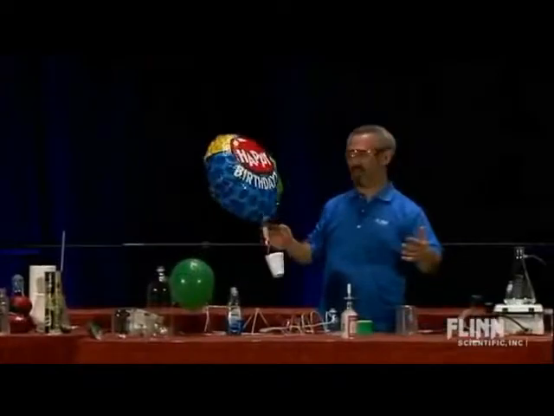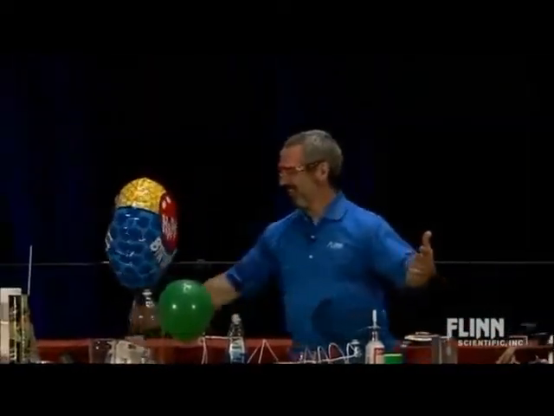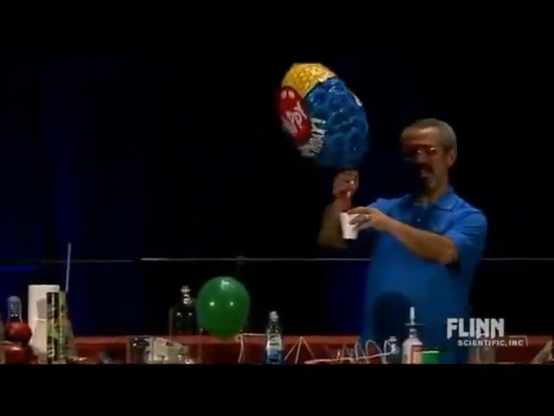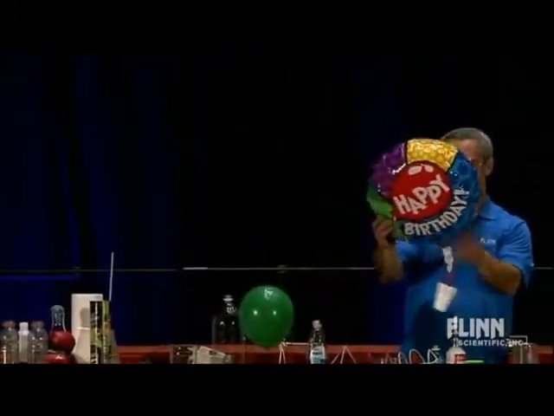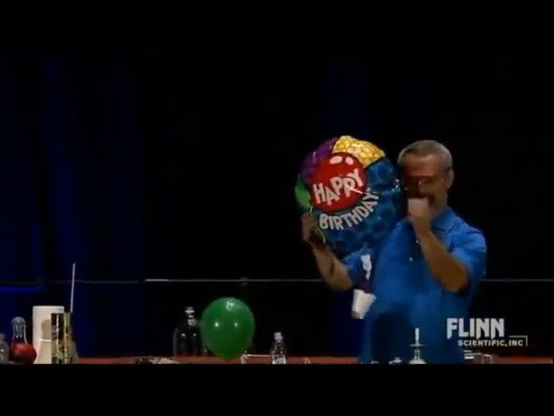Let's take a look. Deal with that for some of these demos, but okay. And it's been weighted here to make it just a little bit more dense. Can you all see that? I've also let some of the helium out.